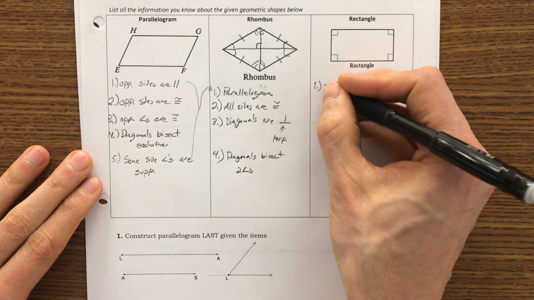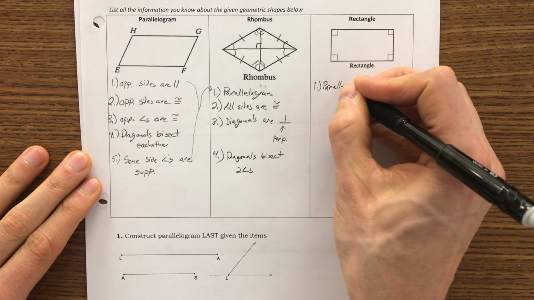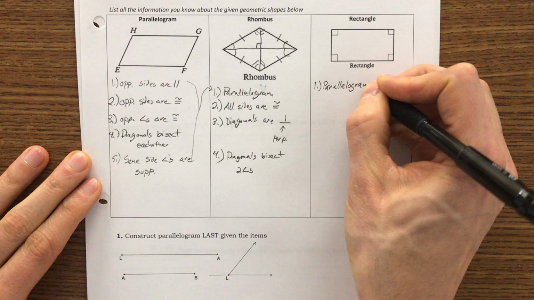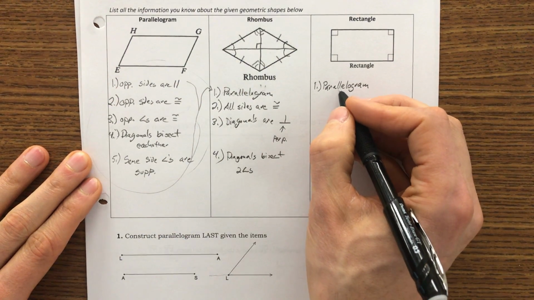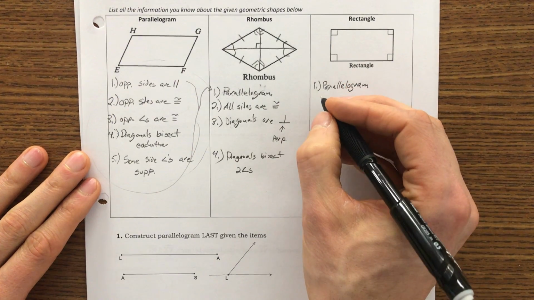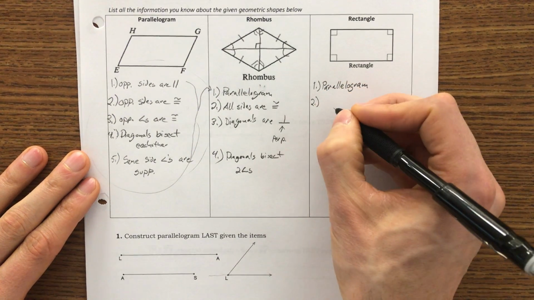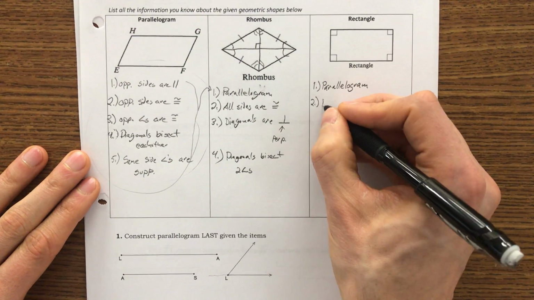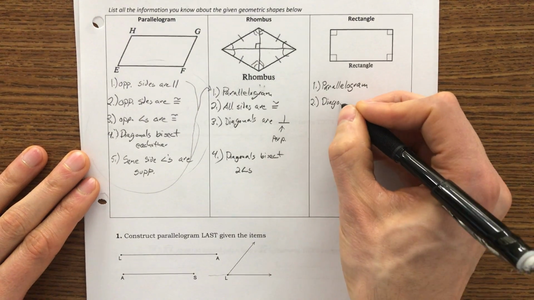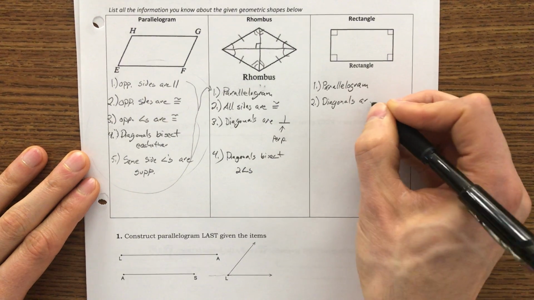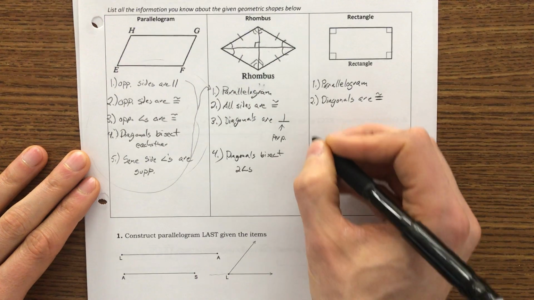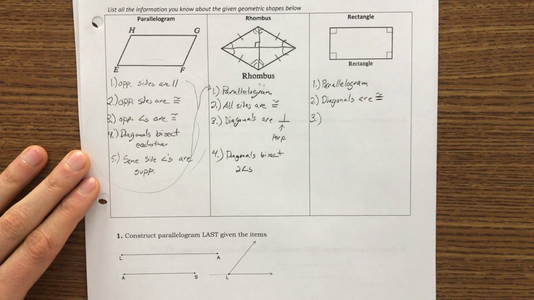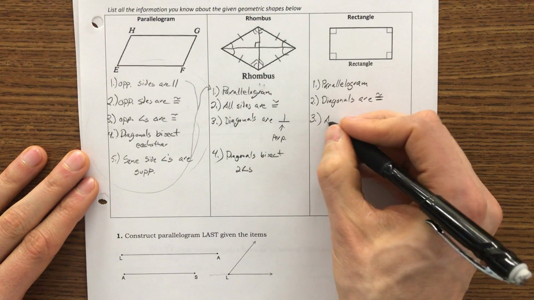Let's move on to rectangle. Rectangle, first of all, it is a parallelogram. So everything 1 through 5 is also going to apply to that. Andrew? Rhea? Diagonals are equal. Diagonals are congruent, yep. Diagonals are both congruent. What else do we know about a rectangle? Divi? All angles have to be 90 degrees. All angles are 90 degrees.